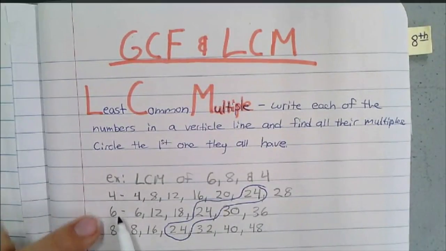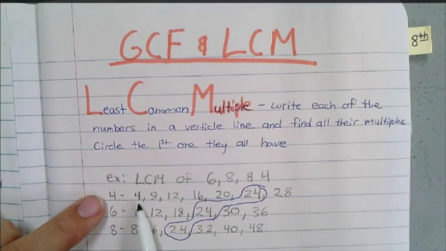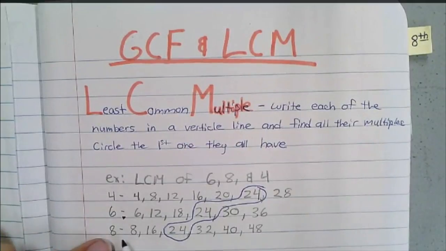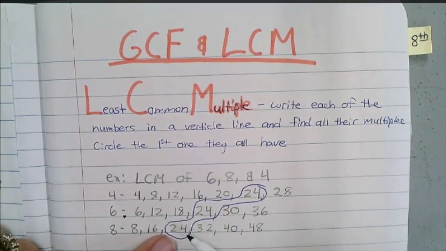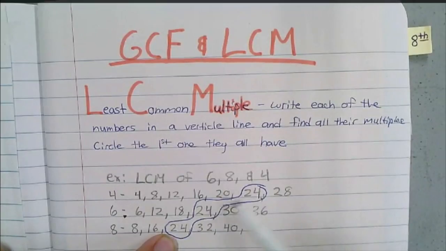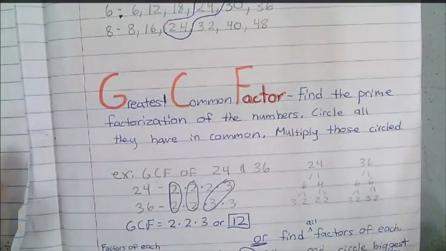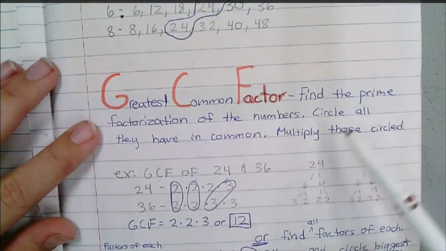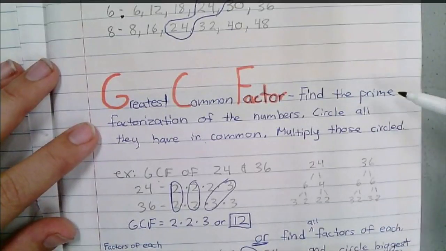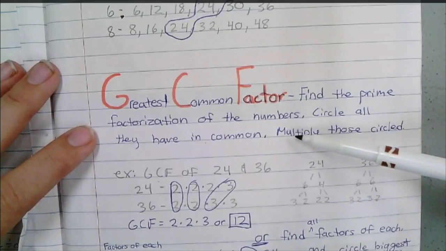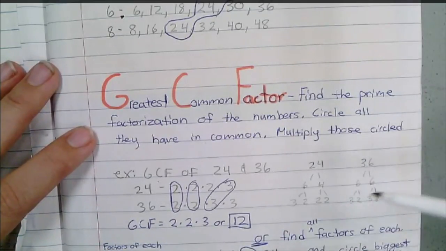I wrote 4, 6, 8, and I started listing multiples of 4. 4, 8, 12, 16, 20, 24, 28. I did the same thing for 6. I did the same thing for 8. And as soon as I found the same number in all 3 lines, I know that that is my least common multiple. Greatest common factor is I'm going to find factors instead of multiples. So find the prime factorization of the numbers, circle all they have in common, and then multiply those circled.